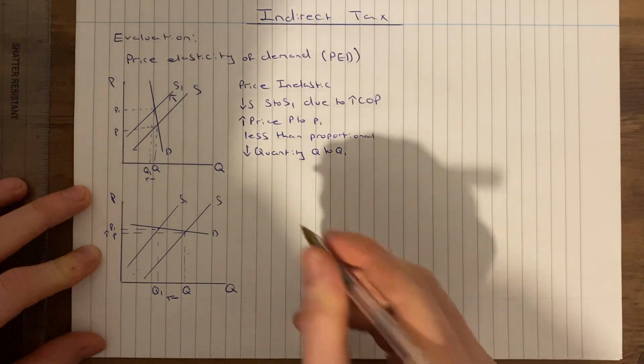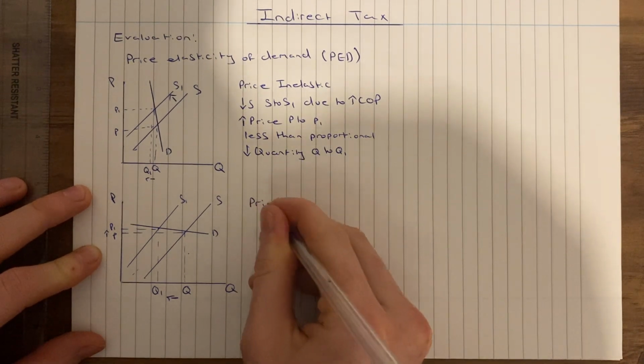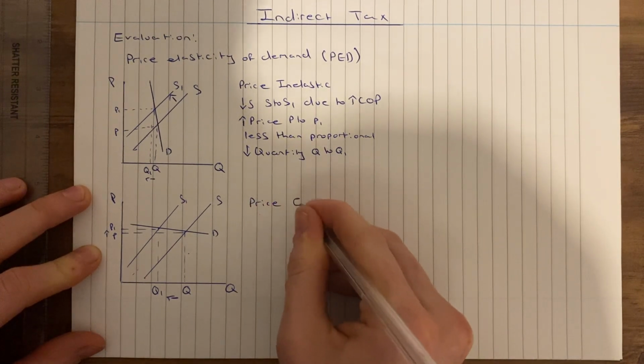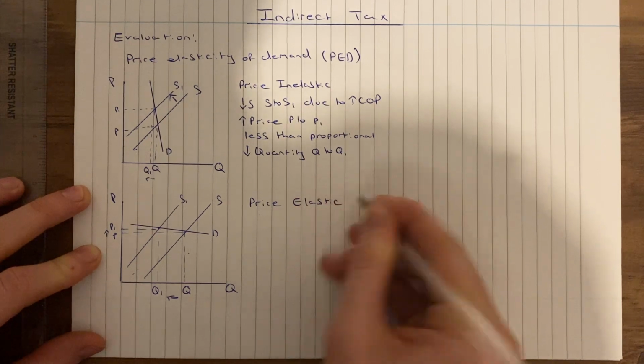So really, if we want an indirect tax to be really effective, we want the price elasticity of demand to be elastic.